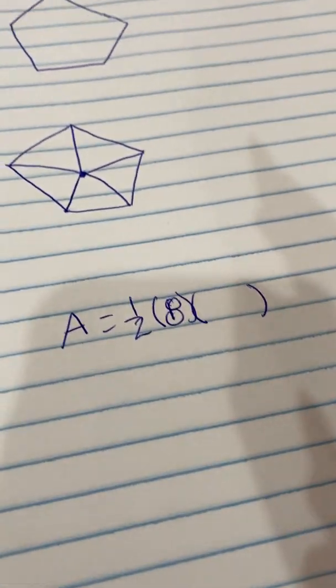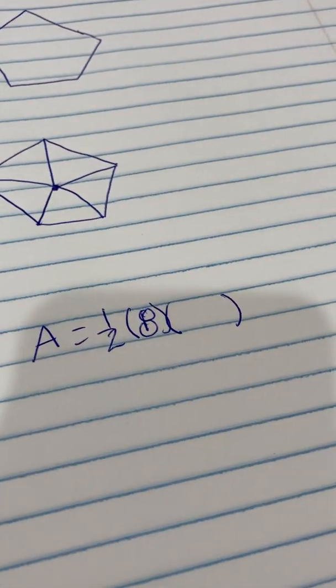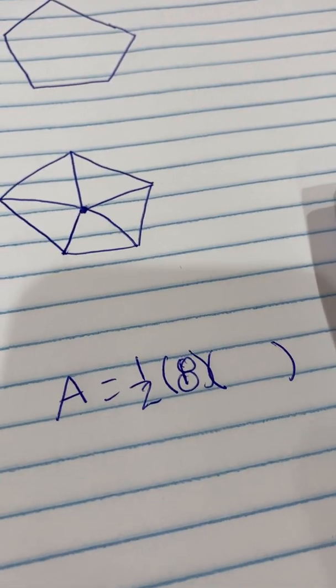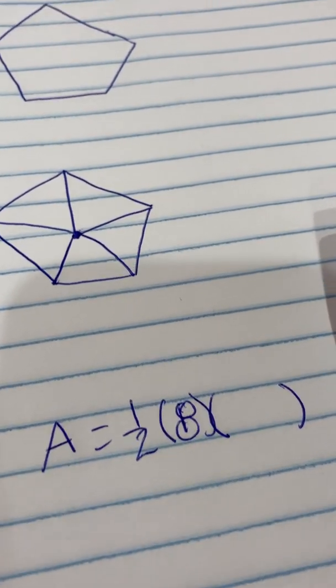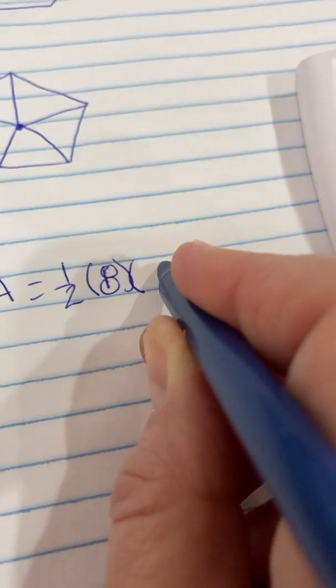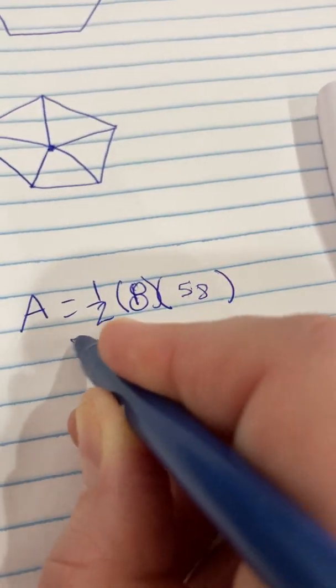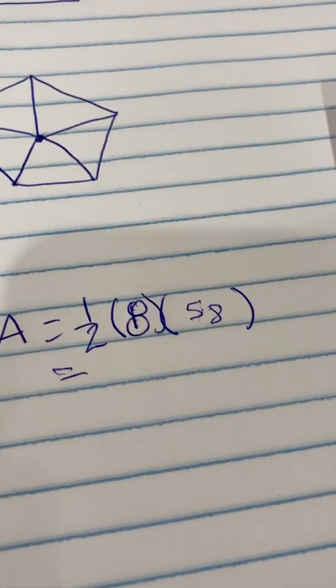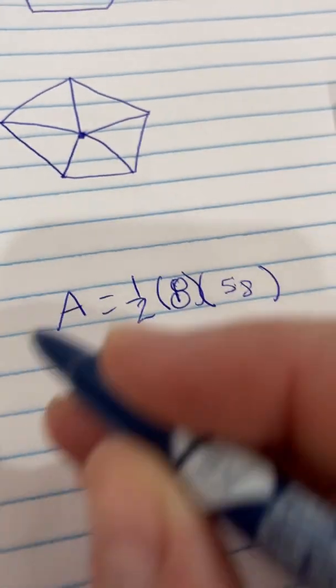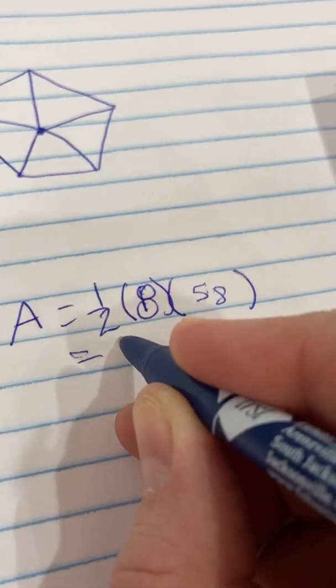And in order to get your perimeter, you take the side length times however many sides there are. So they tell you the side is 11.6 and there are 5 of them. So you'll take 11.6 times 5 and you get 58. All right, then just go ahead and put that into your calculator. And you should get 232 square centimeters.